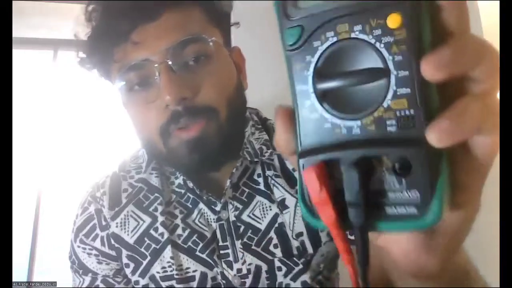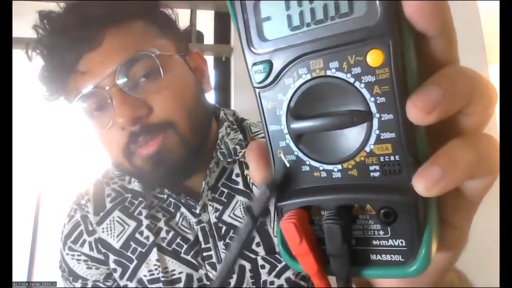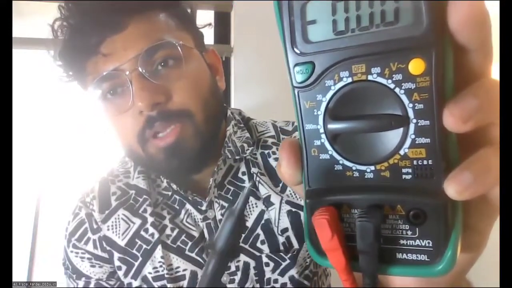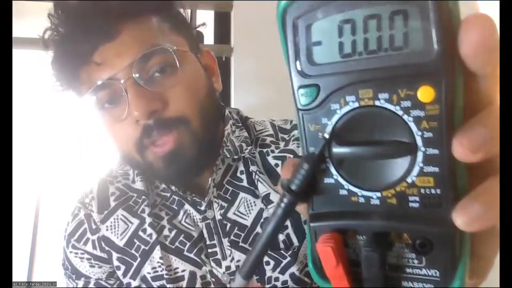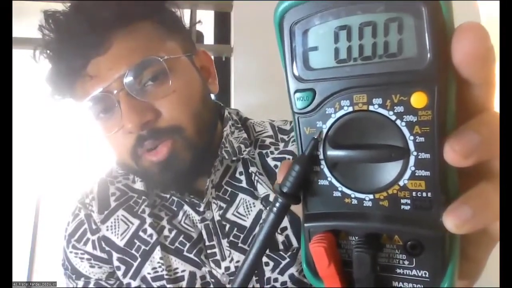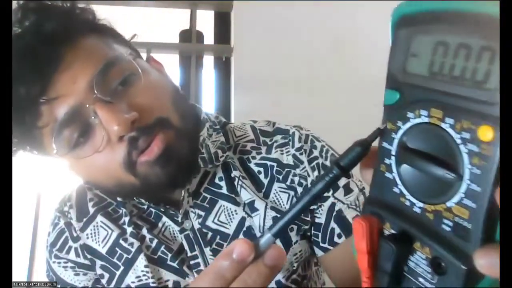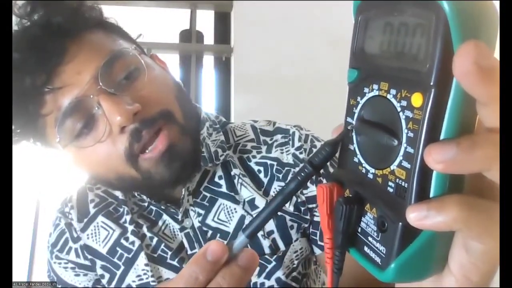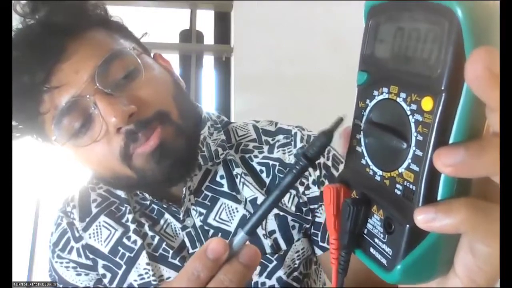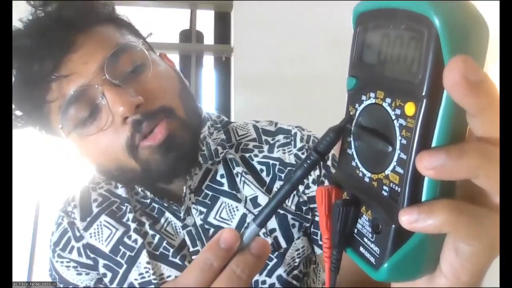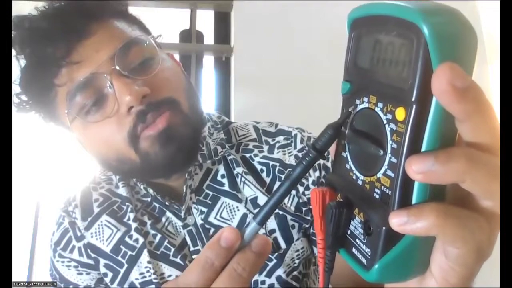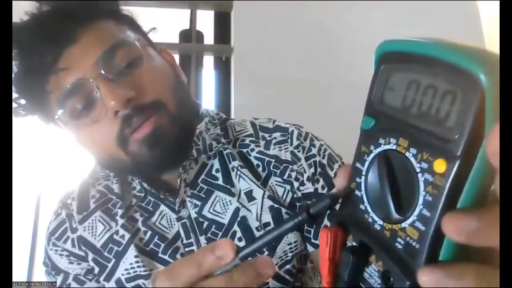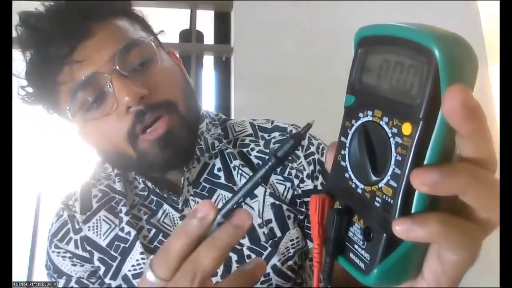If you are going to measure, it's a little bit tough for you guys to read, but it will be simple for you. Here you can see it's showing 50, 200, 600. Whenever you want to measure voltage and you know the maximum voltage would be under 200, you have to keep this knob pointing toward 200.